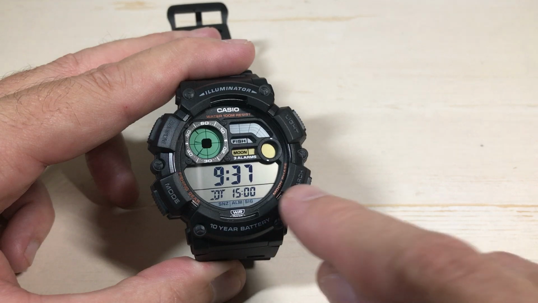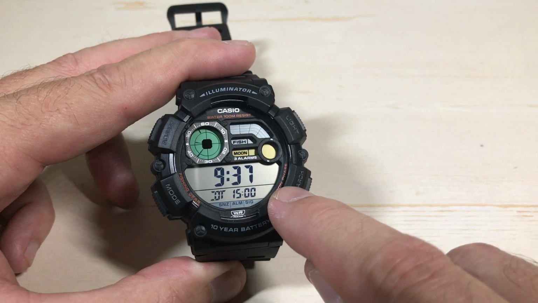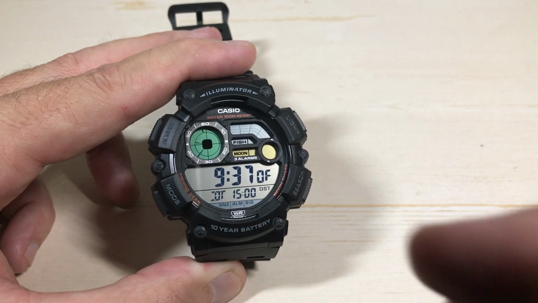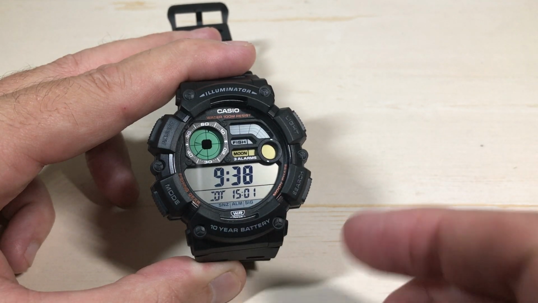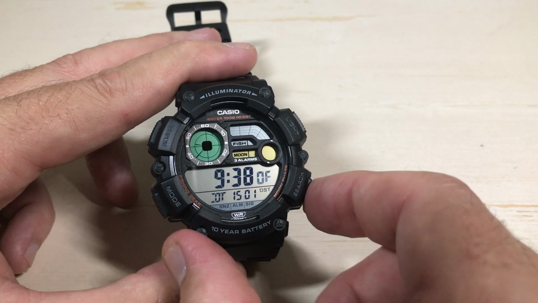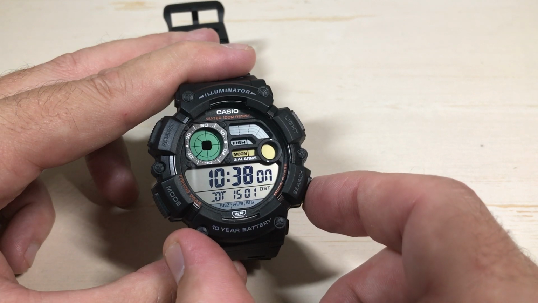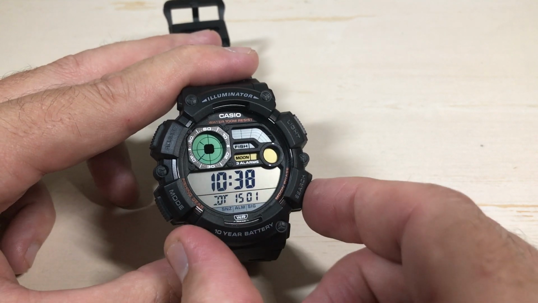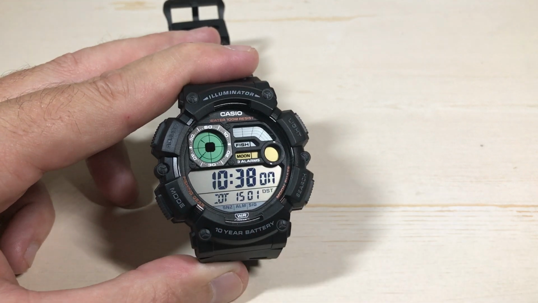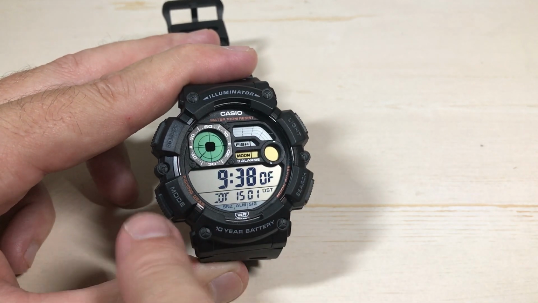The very first setting is your daylight savings time value for your world time value. So this has nothing to do with your current time or your home city time. It's just for your world time. Press the bottom right button and I can toggle it on or toggle it off. You'll notice as I press it, my dual time is changing accordingly. Once you've got it set the way you want, press the mode button.